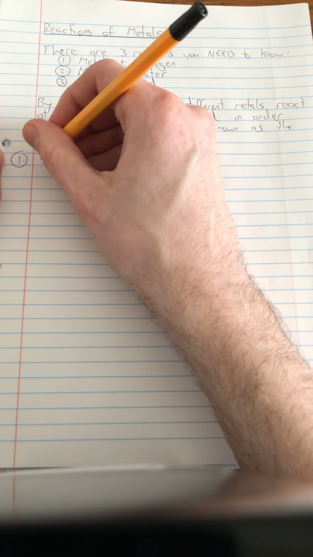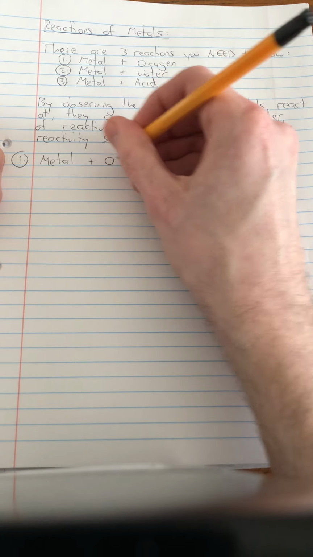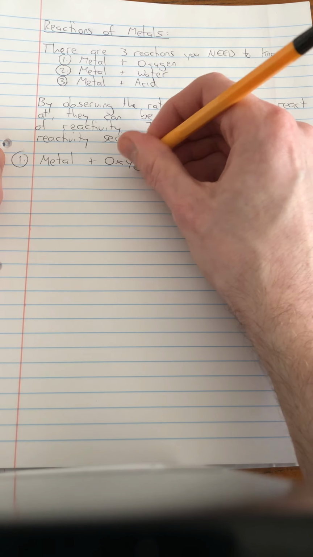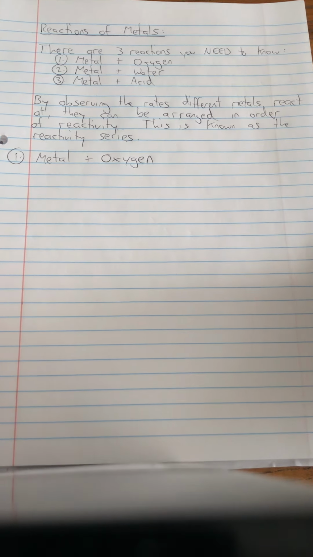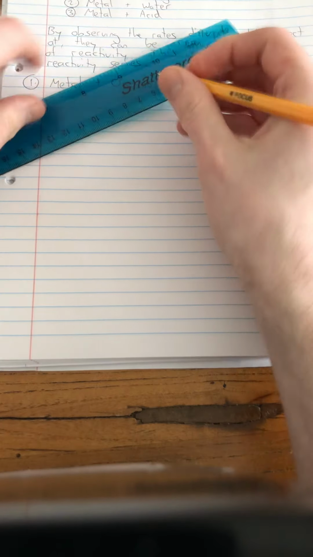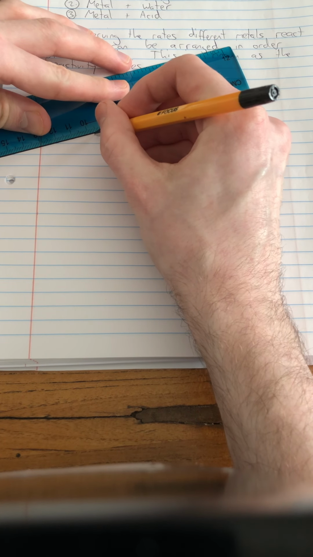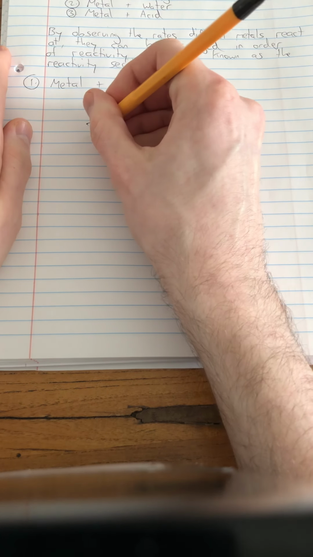So the first one we're going to look at is a metal plus oxygen. Now, we will look at the product. Hopefully you remember it, but if you don't, worry not. So, the experiment you would have done in class, if I just very quickly draw this up. Okay, so line there, line there. So I'm going to draw a test tube like that.